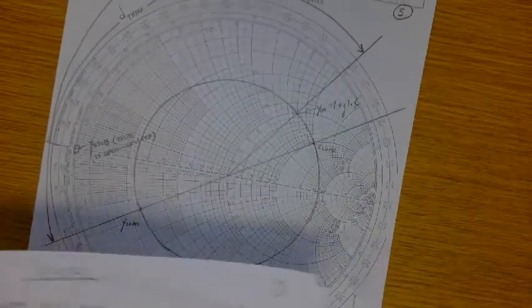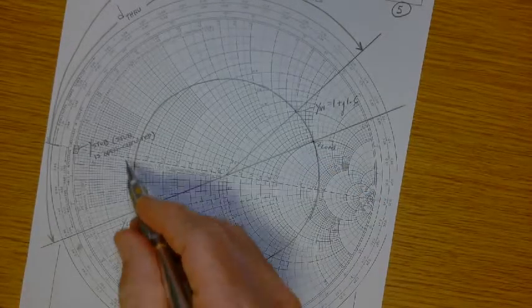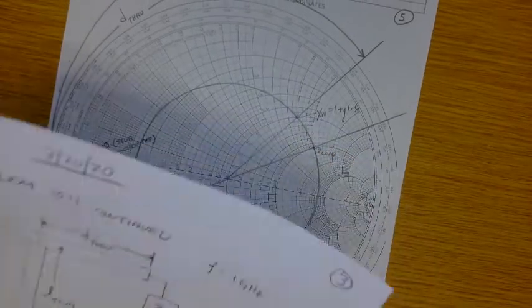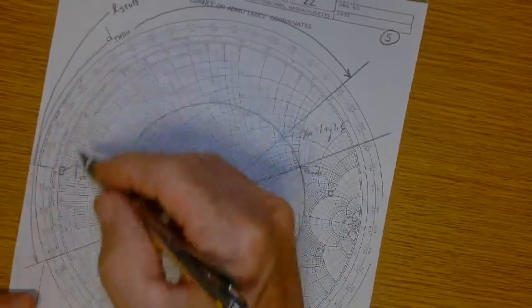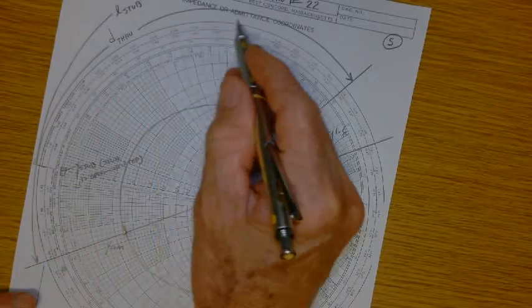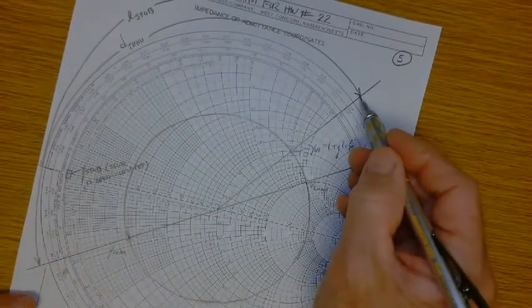Okay, so, right, here I am, Z load, Y load, I stop here. So that gives me this distance D through, right? Well, how long is D through? It's from here all the way to here, right? So read that off.